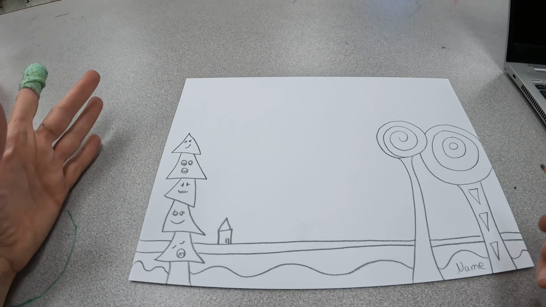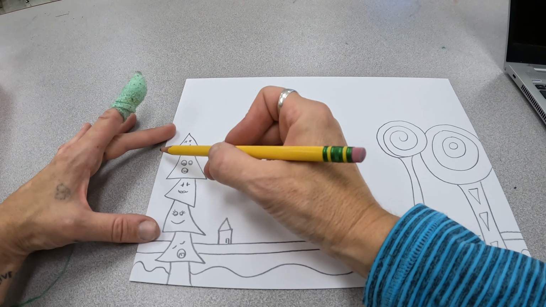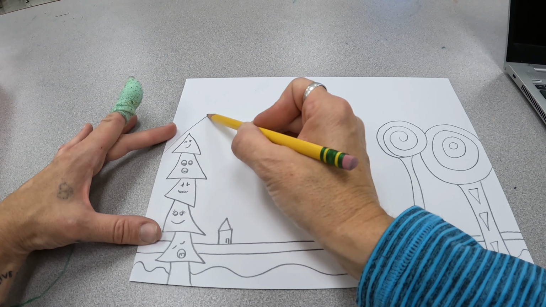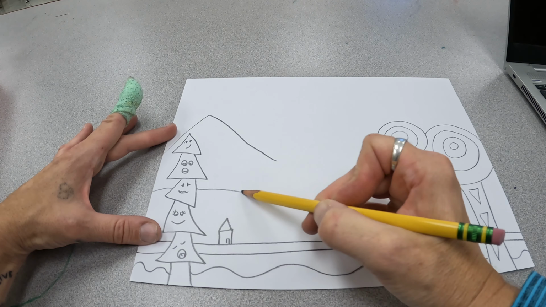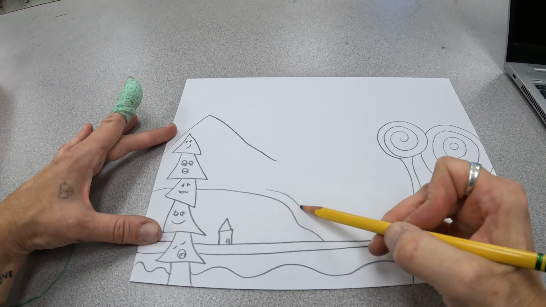If you draw lightly with your pencil, you can always go back and erase. Maybe I'll have some lines that come down.